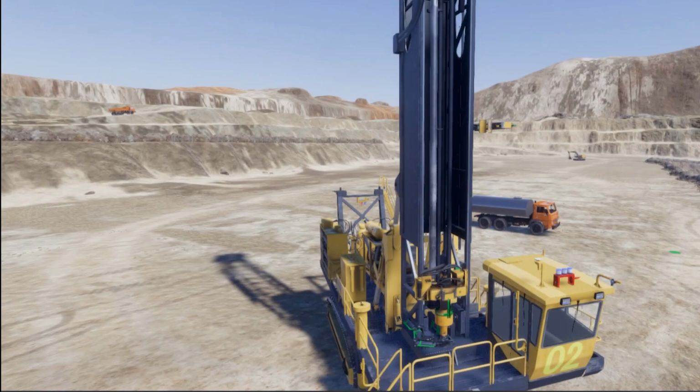When the target depth of the well is greater than the length of the installed rod, the robot begins the process of rod buildup.